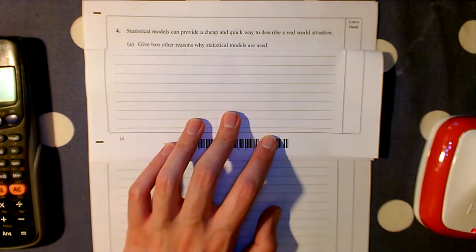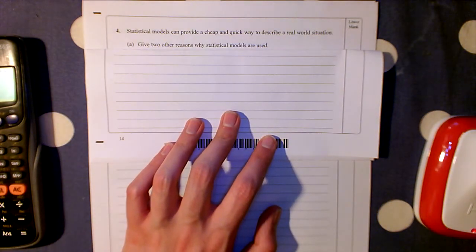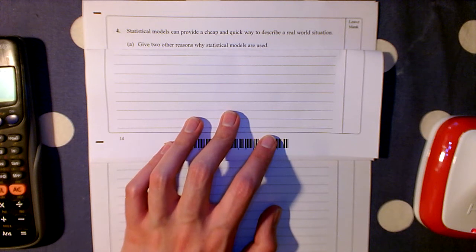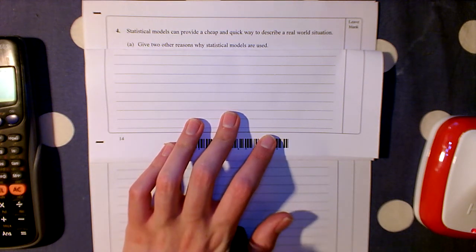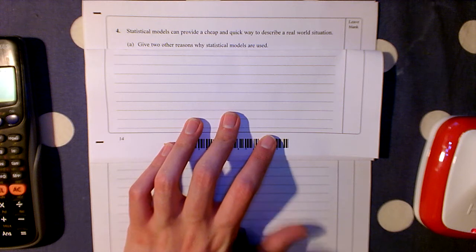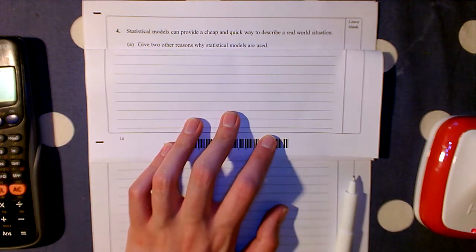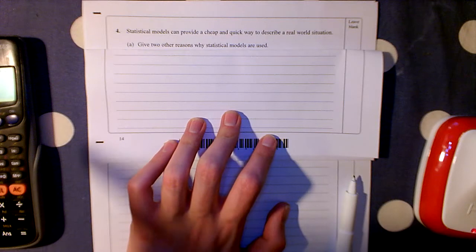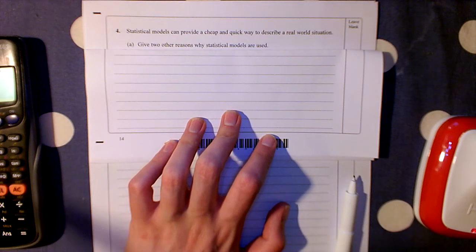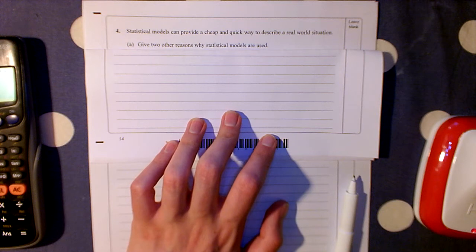Question 4. Statistical models can provide a cheap and quick way to describe a real-world situation. Give 2 other reasons why statistical models are used. So if you think about the question before, which was about the distance you are from a train station and how that might affect the price per square metre of a house, if you'd formed a regression equation which said how those 2 variables were linked, that would be a statistical model.